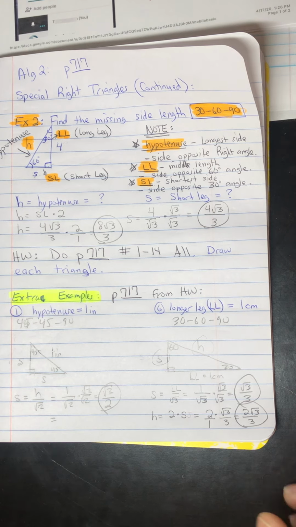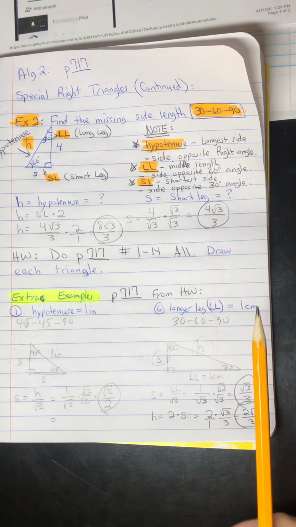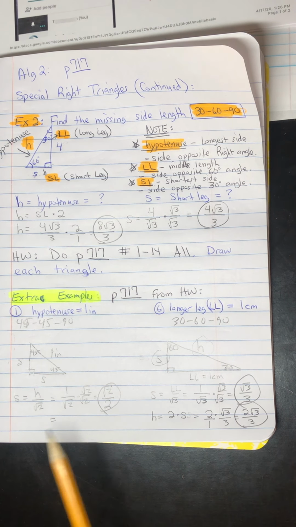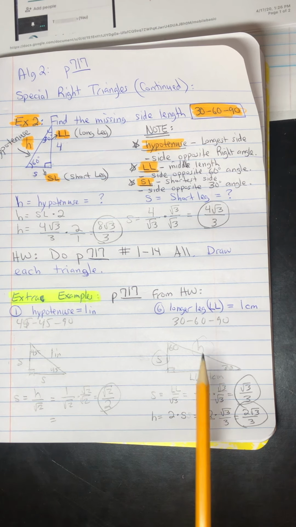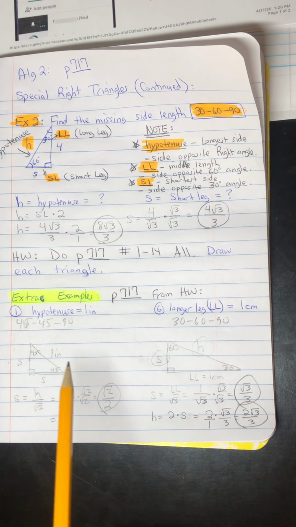This is the work I want you to show on your actual homework. I did number 1 and 6 for you. You can just do the remainder, 1 through 14, 2, 3, 4, and so on. Show the work like this. Draw the triangles. Circle your answers. Take a picture of this and email it to me.